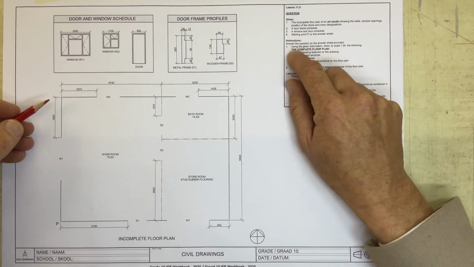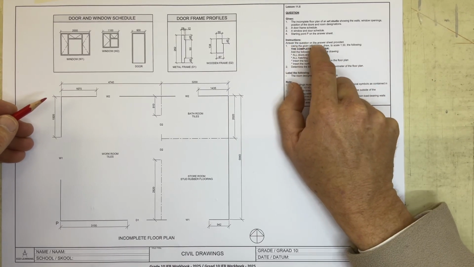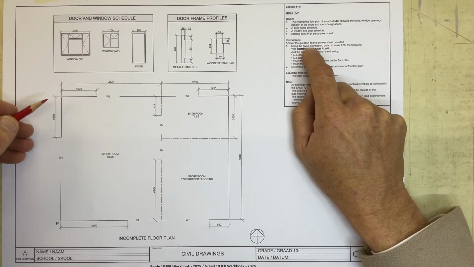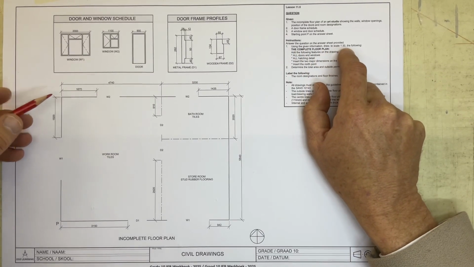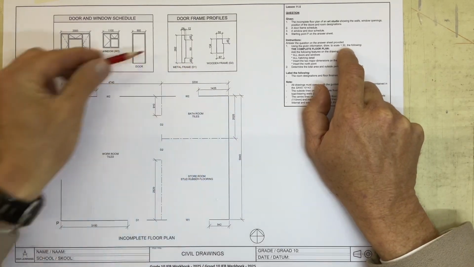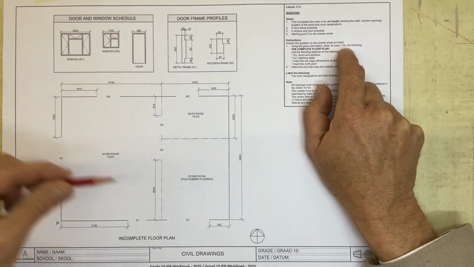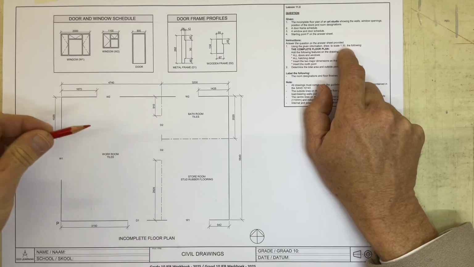It says over here, the instructions: answer the question on the answer sheet provided. Use the given information to draw to a scale 1:30. All right, so in other words, all of these measurements that you are seeing here, every single one of these needs to be scaled to a scale 1:30.